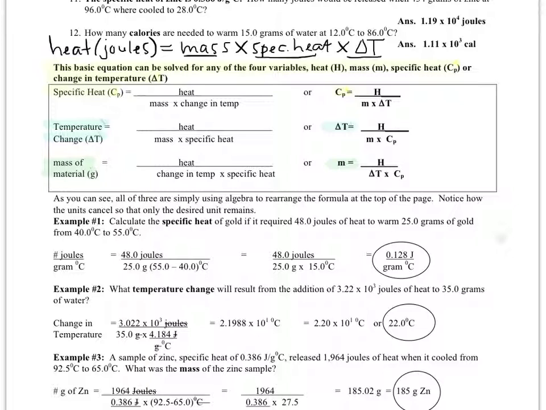And these equations, the original and these three that I'll introduce now, will be provided for you on tests and quizzes. So you don't need to memorize or know how to create these equations, you just need to be able to use them.